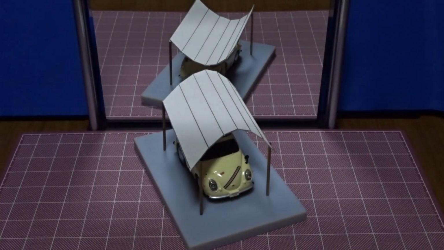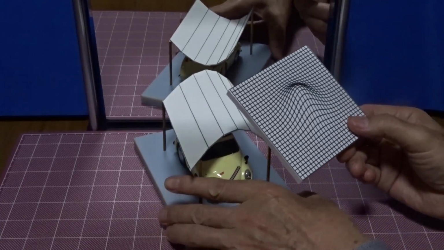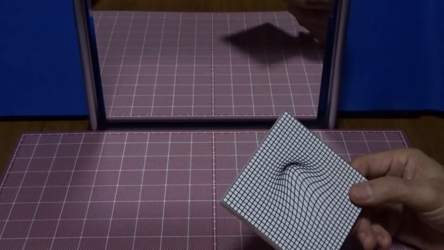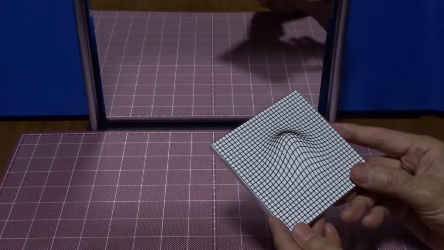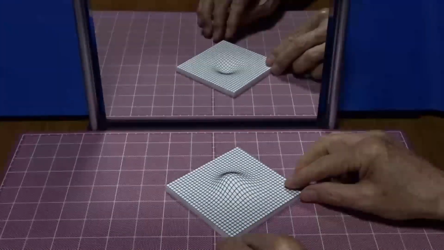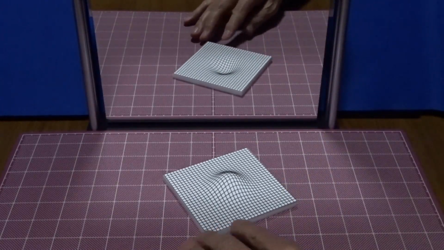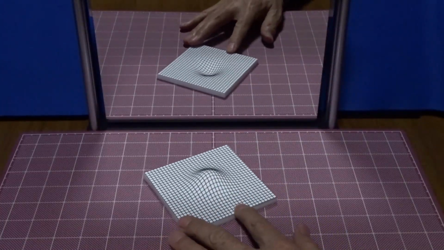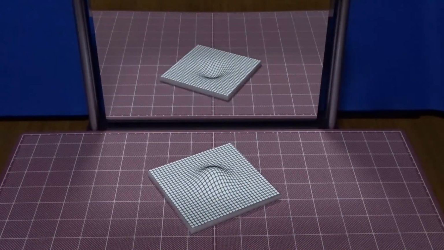Next, we make an object like that. The top picture is the same as the picture I have just shown. But if we place this object on the desk surface, a horizontal surface, then the mirror image is equivalent to rotating the 2D picture in front of us.